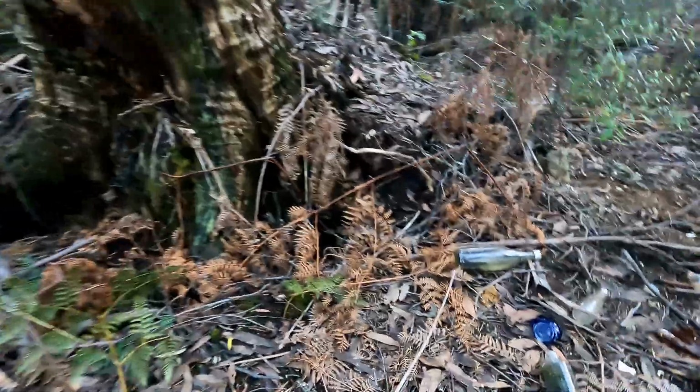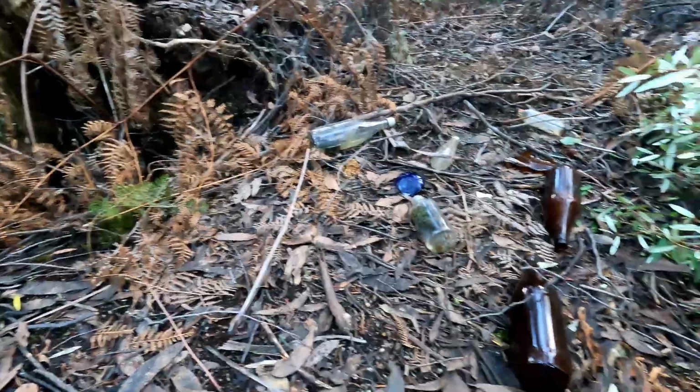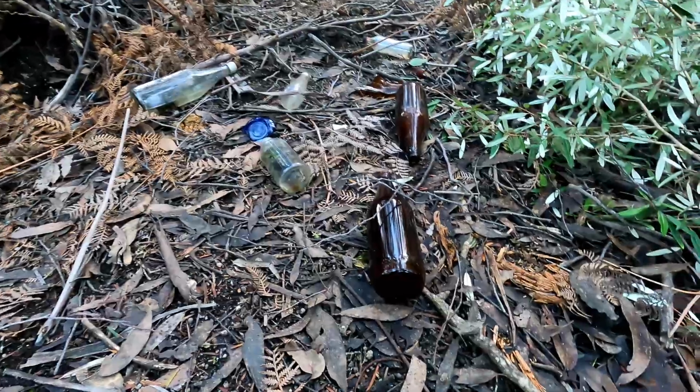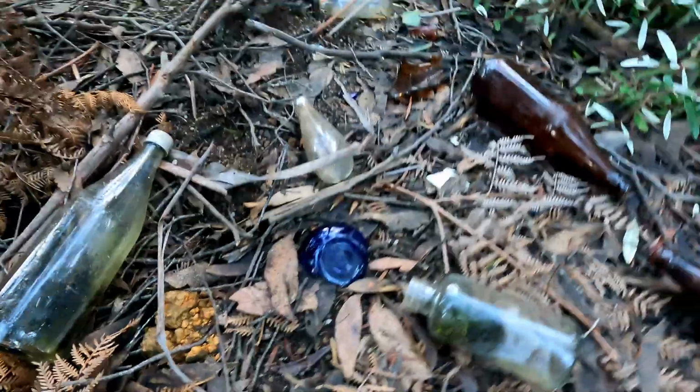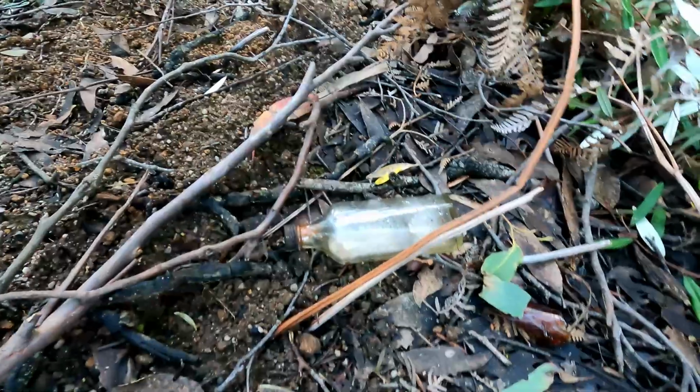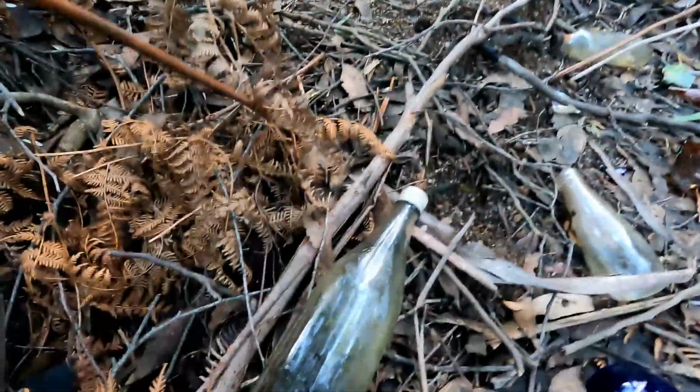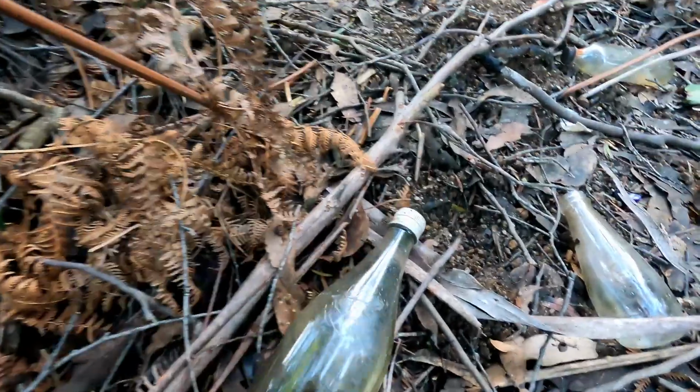Every now and then we come across piles of rubbish, but also these little bottle piles. You can see that one's quite a unique shaped bottle, and then you've got some beautiful blue glass there. Another interesting shaped bottle there. I'm sure there'd be some pretty old bottles around.